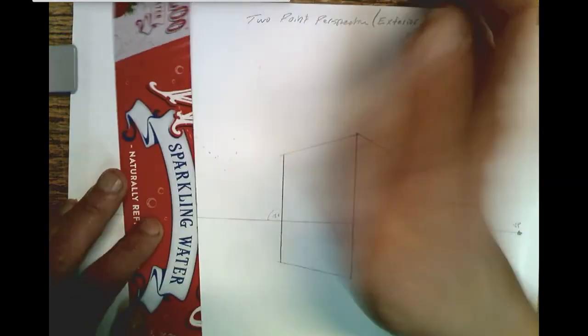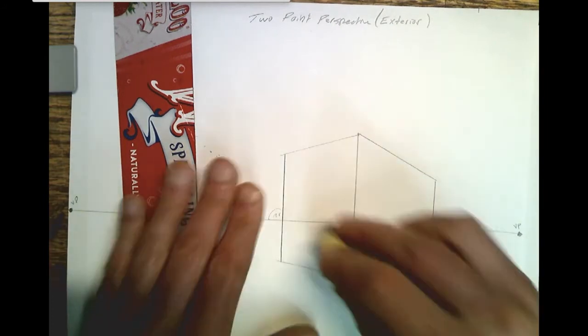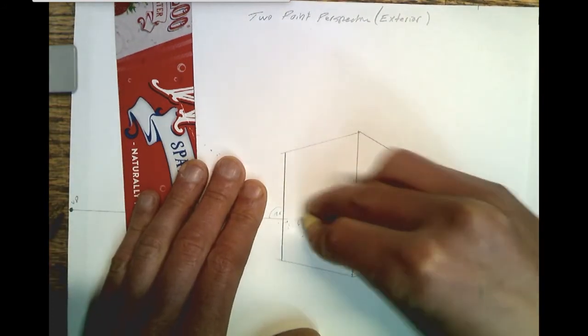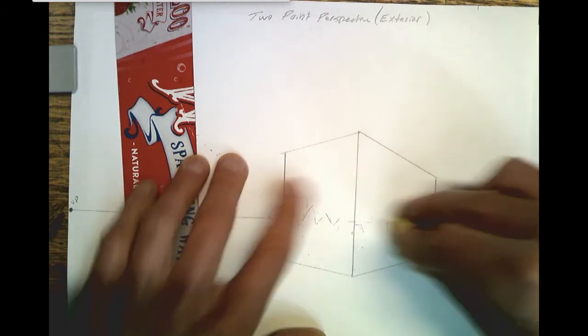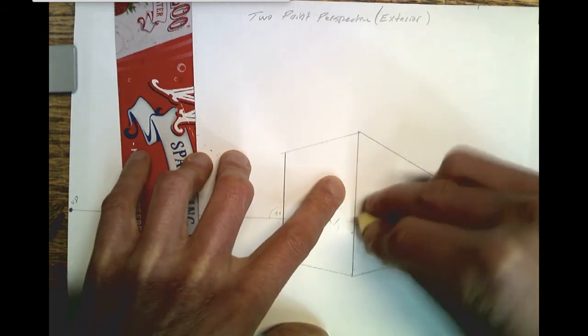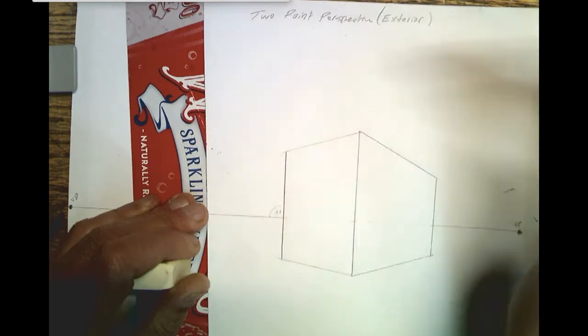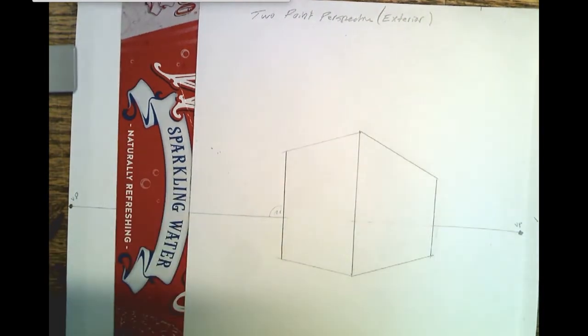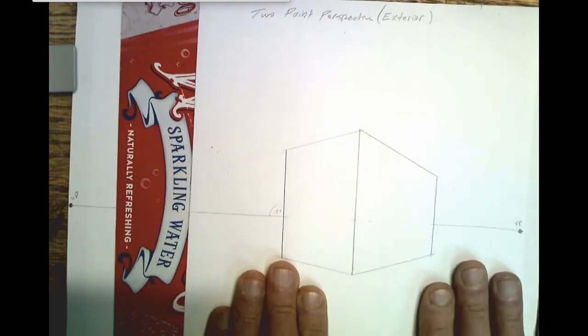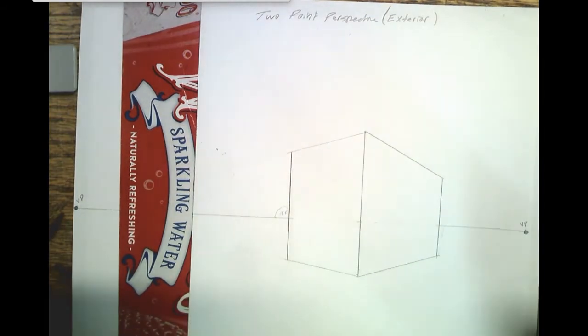So next thing we're going to do is erase the horizon, but only where the building covers it. Again, last time some of you guys erased your horizon line completely, which looks strange because then it looks like your house is just kind of floating in the middle of nowhere. You have to have the earth to kind of ground the whole scene like this. So what else can we do?